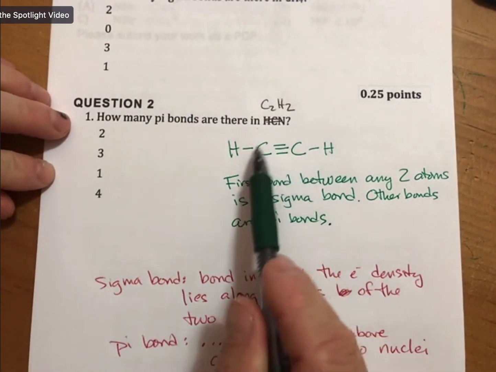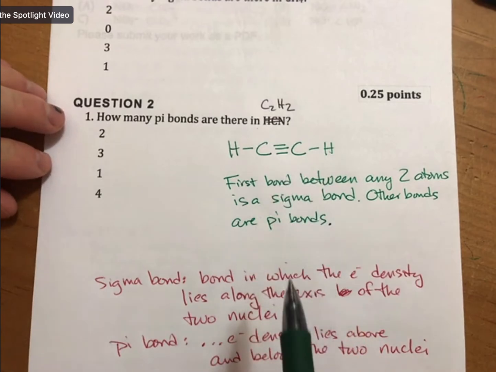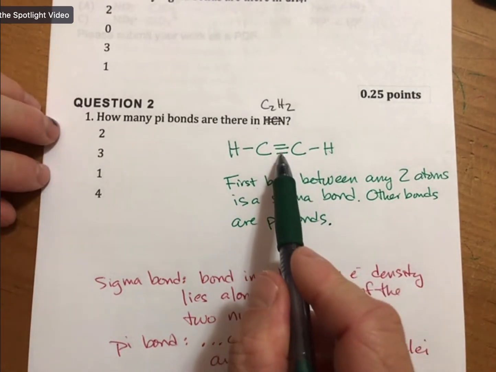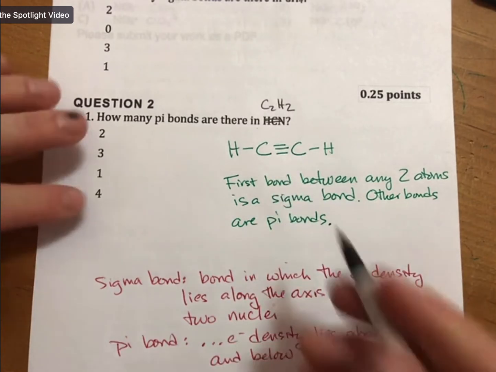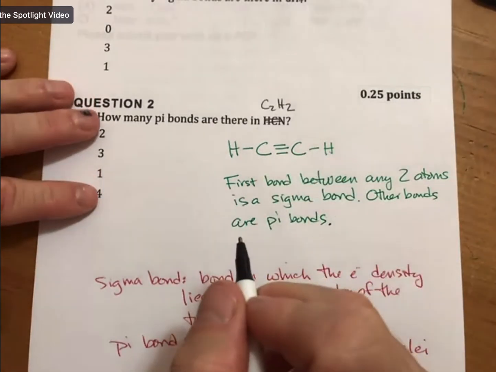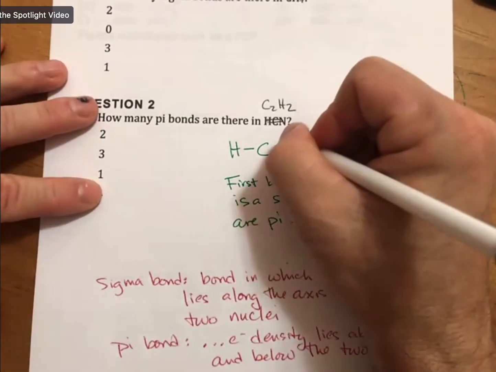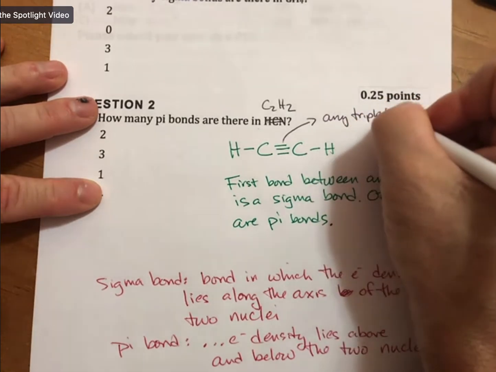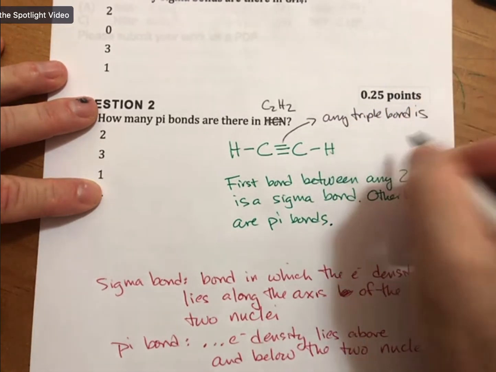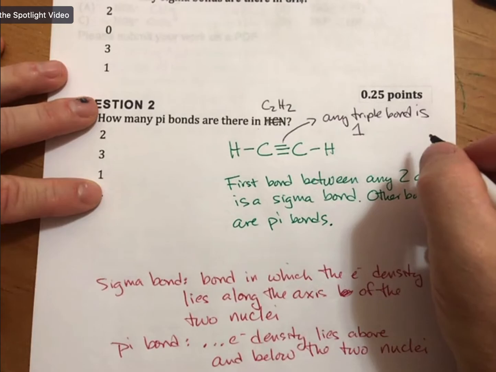Now, if we do an analysis of the sigma and pi bonds, there are actually 2 pi bonds. Any triple bond is 1 sigma and 2 pi bonds.